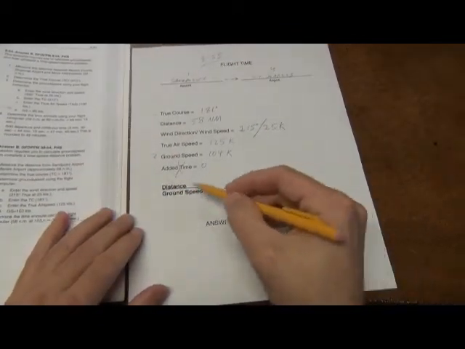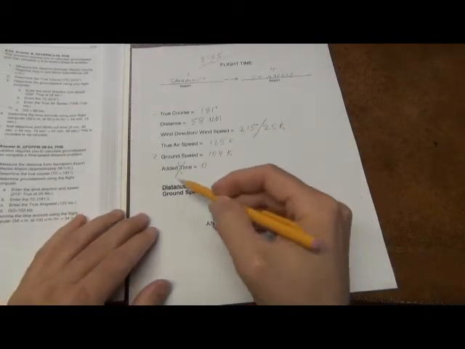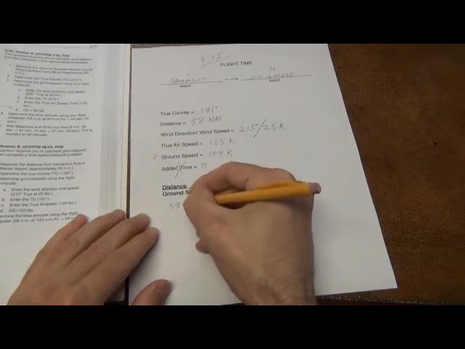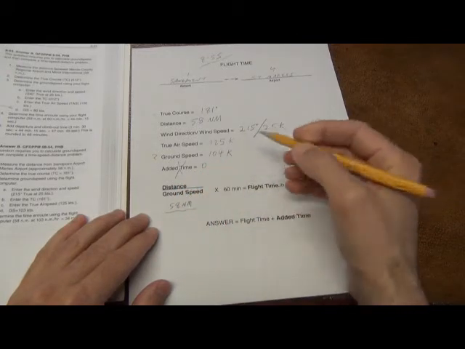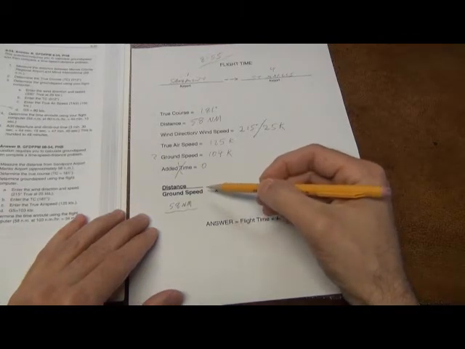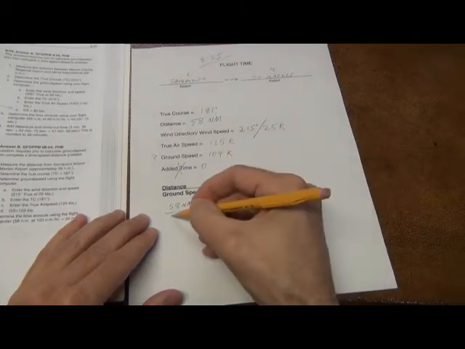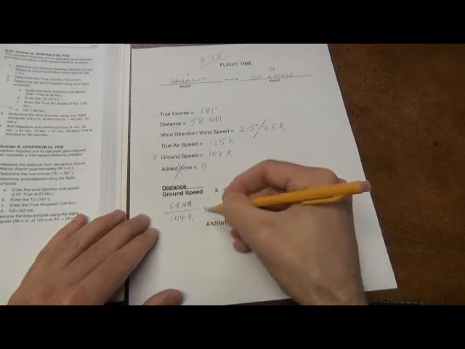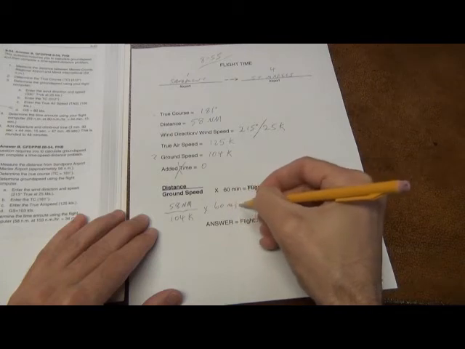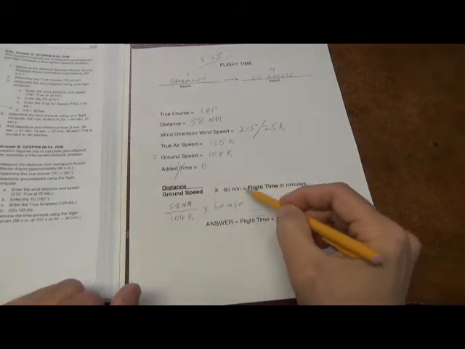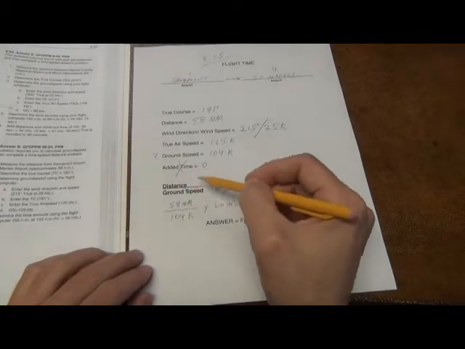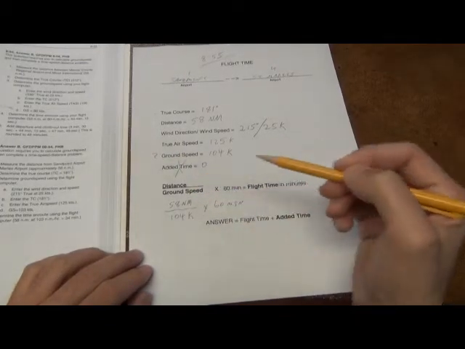Now, use the formula I put together and plug in the numbers. What is the distance? We measured the distance at 58 nautical miles. So just write 58 nautical miles. Divide that by the ground speed, which is 104 knots. Then you multiply that by 60 minutes. And you say, how do I know to multiply by 60 minutes? Because you always multiply by 60 minutes. That is a constant in this formula, so that all your answers come out in minutes. The only things that vary in this formula are the distance and the ground speed.